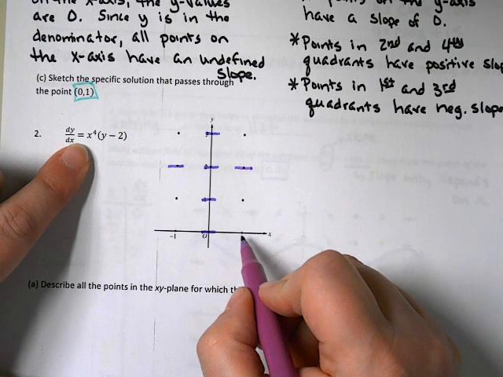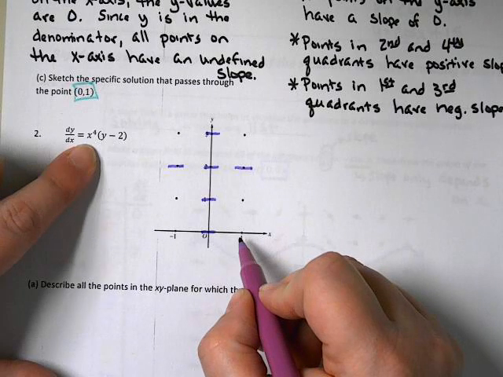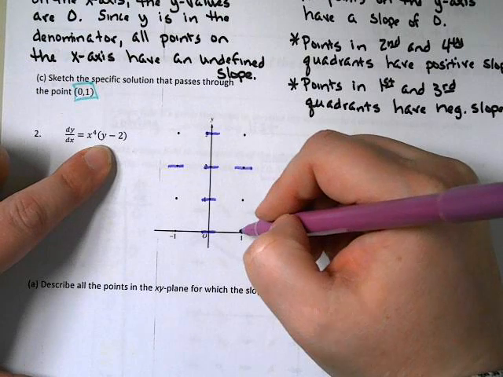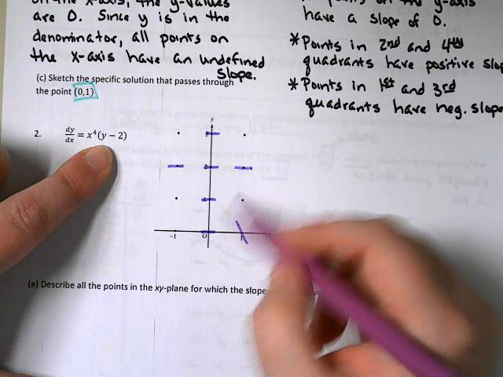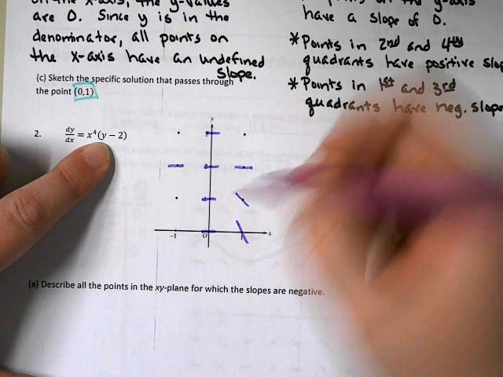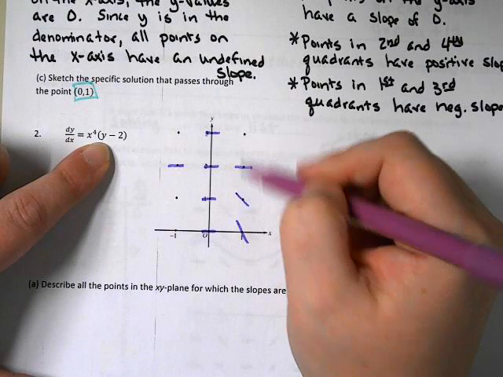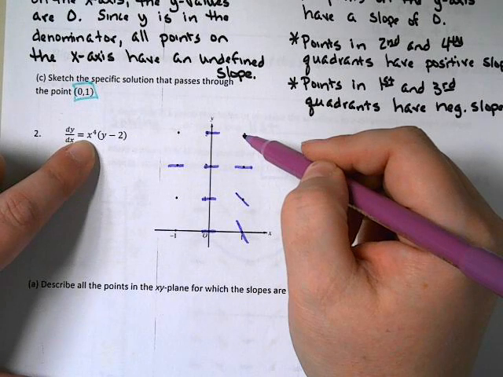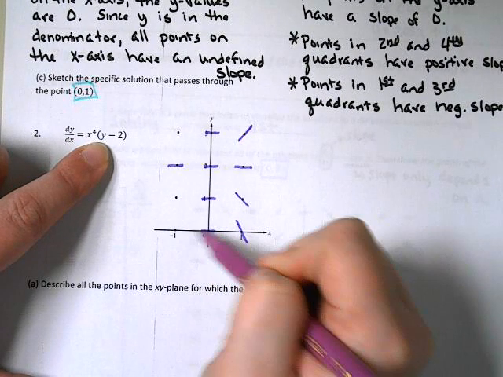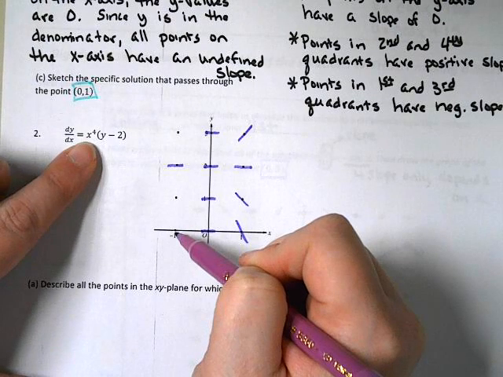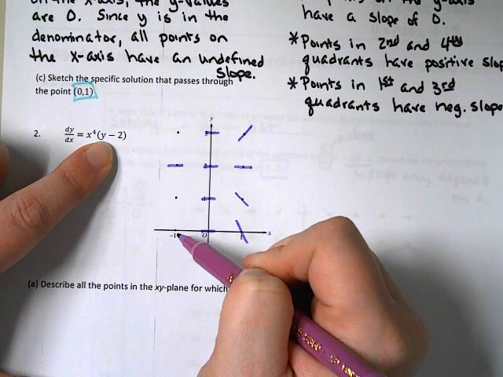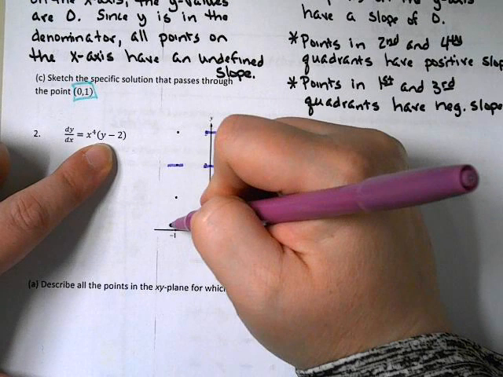If we look at the point 1, 0, well, 1 to the fourth is 1, 0 minus 2 is negative 2, 1 times negative 2 means we have a slope of negative 2. The point 1, 1, we would have 1 times negative 1. That means this is a slope of negative 1. If we look at the point 1, 3, that would mean 1 times 1. So that is a slope of positive 1. The point negative 1, 0, well, negative 1 to the fourth is still positive 1. And then this would be negative 2. So 1 times negative 2 would be a slope of negative 2.